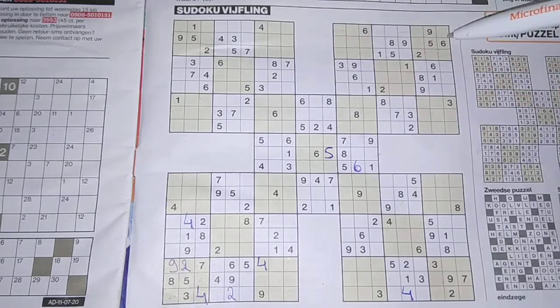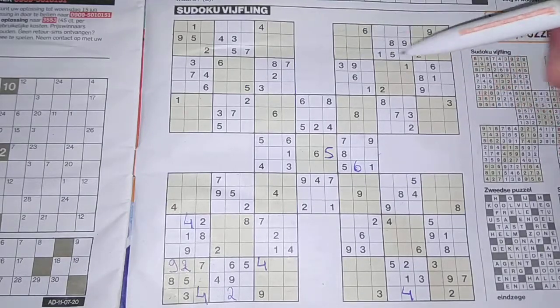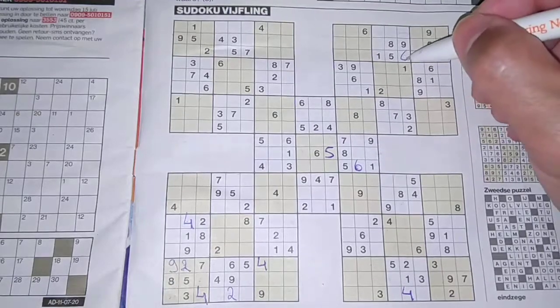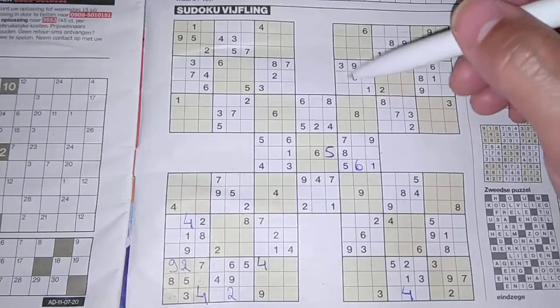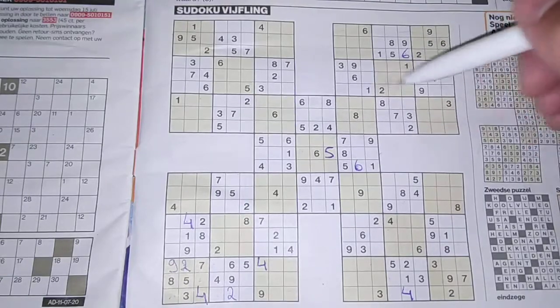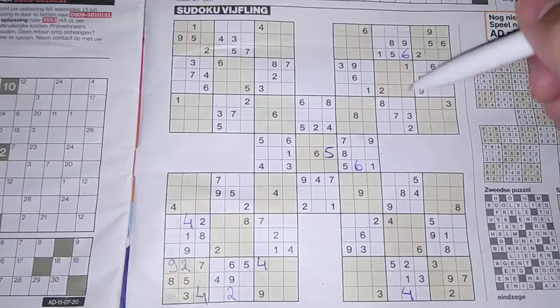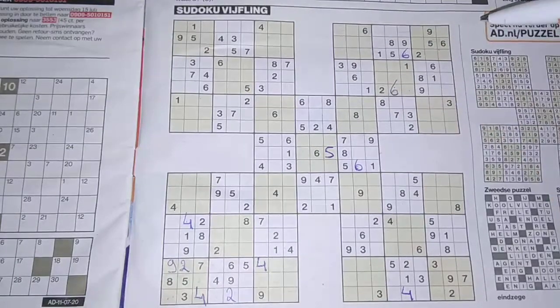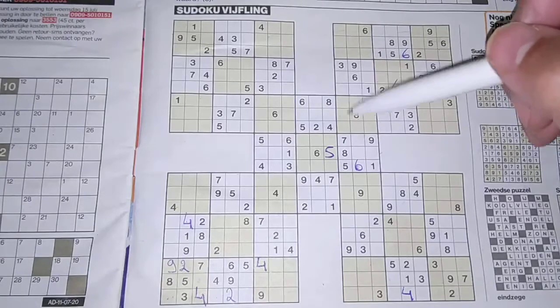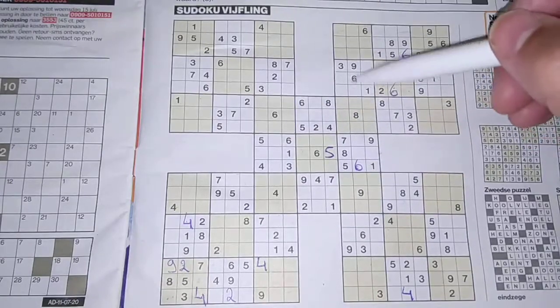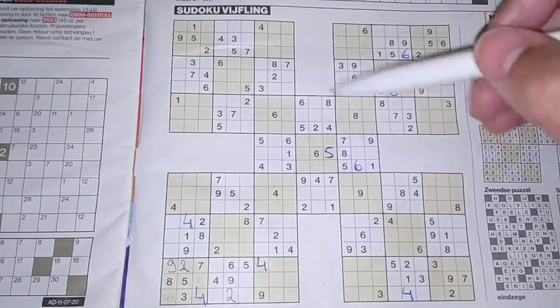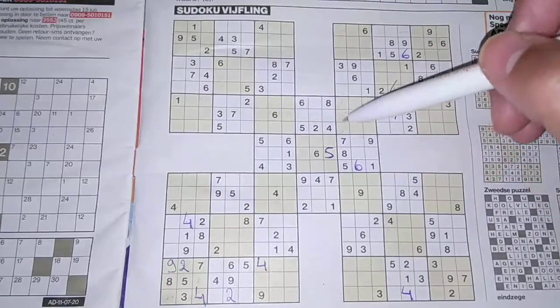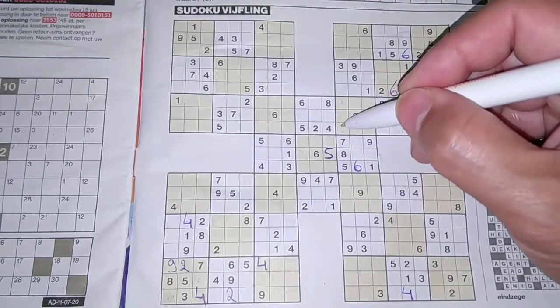6 in this row, the first row, 6 in the second row. So in the third row, the only place for the 6 should be there. 6 in this row, 6 in the middle row. So on the row below, the only 2 places for the 6 here. We see here 6, no 6 there. 6 should be there. Yes, we see a 6 in this column, 6 in the second column. So in the first column, the only 3 places for the 6 should be here, here, or there. We see here 6, no 6 there. Here 6, no 6 there. The only place for the 6 should be there.